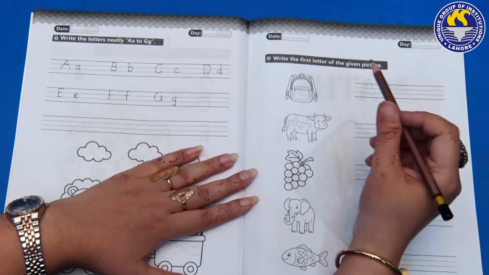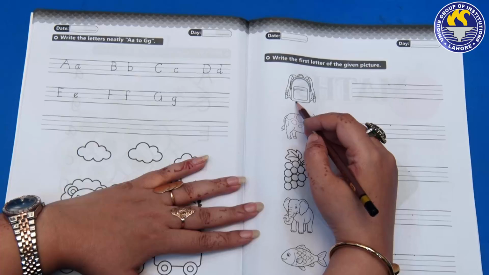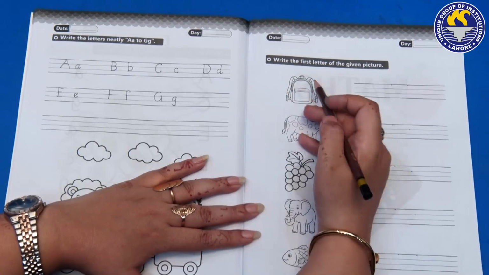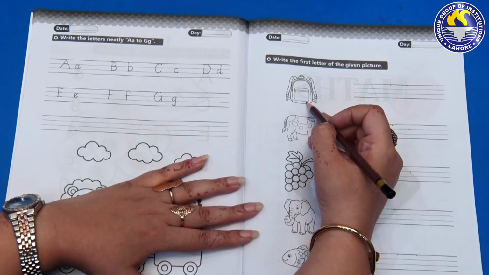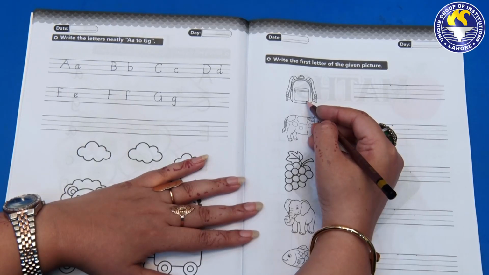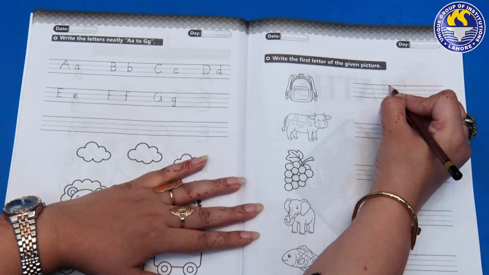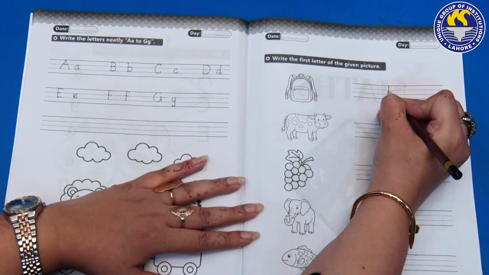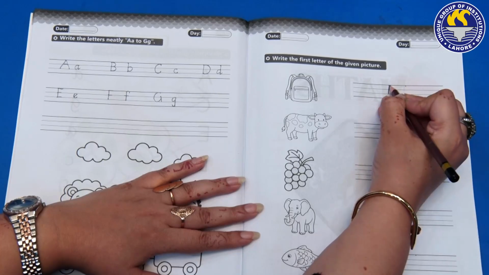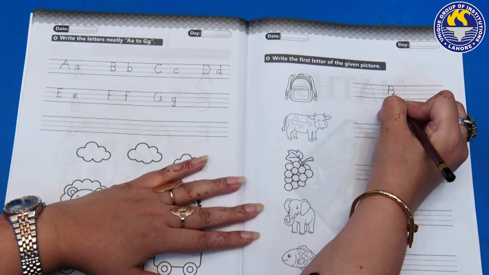Now, on the next page, we have to write the first letter of the given picture. Come on everyone, tell me which picture is this? B, bag. So, we will write B over here. Make a standing line. One curve.